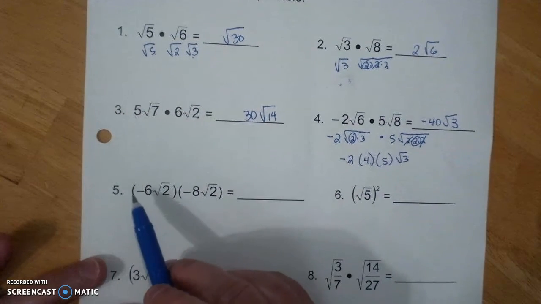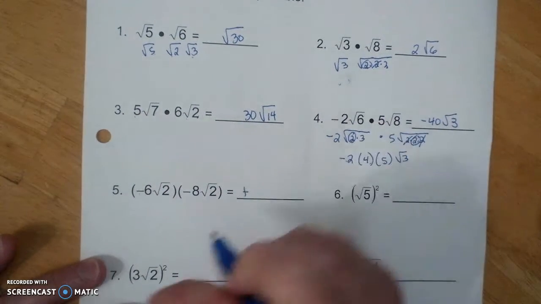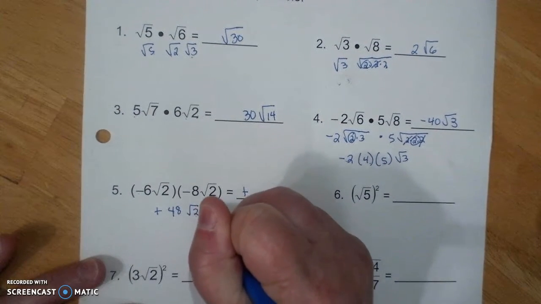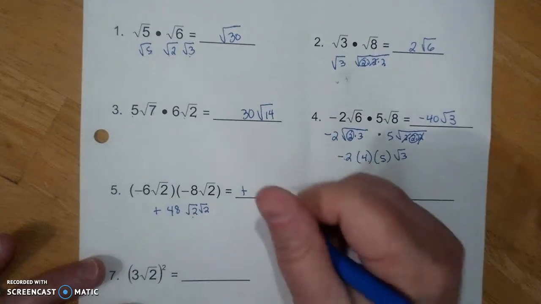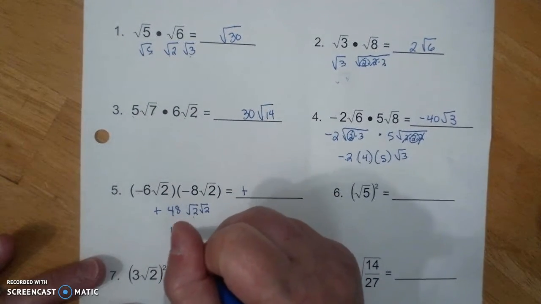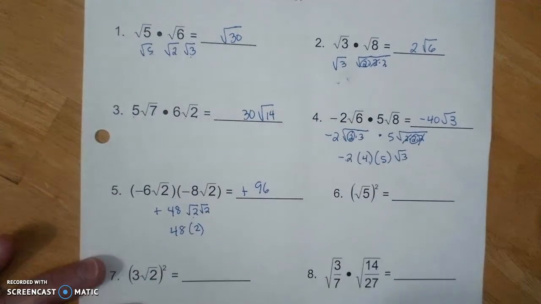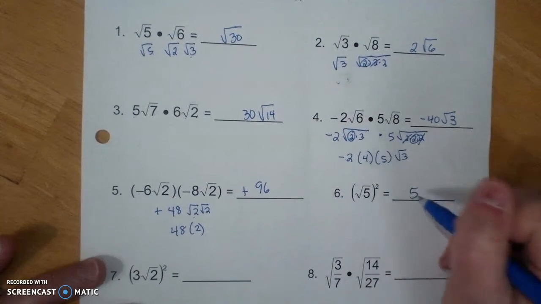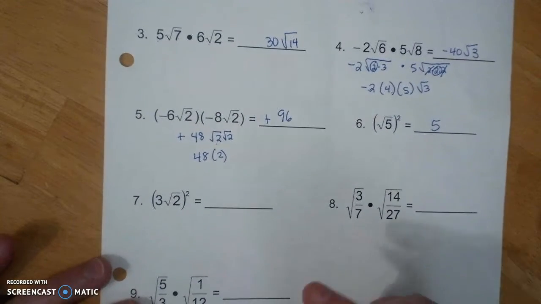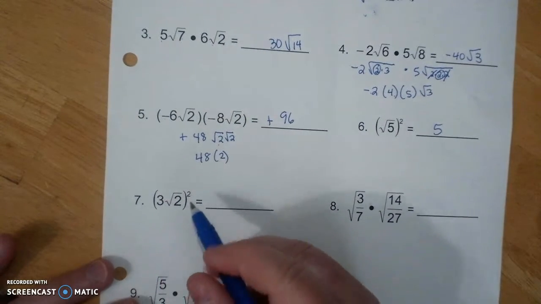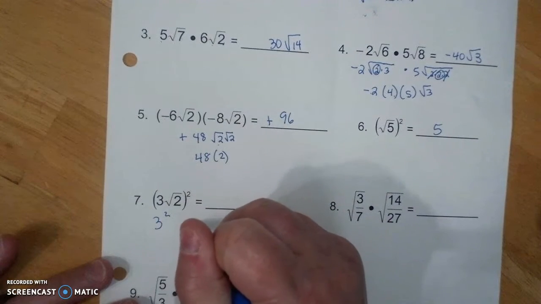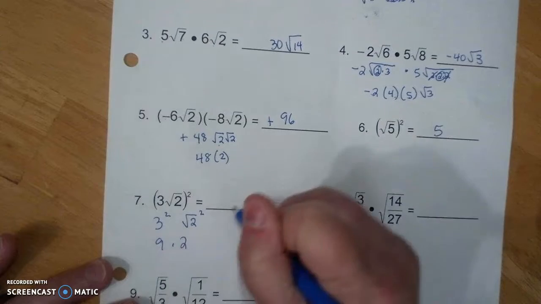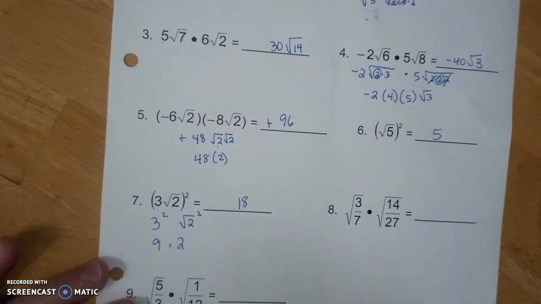decimal format. Signs, negative times negative is a positive, 6 times 8 is 48. Square root of 2 times square root of 2 is 2, so it's 48 times 2, which is 96. Square root squared is the number. You can look at this as the distributive property. That's 3 squared, square root of 2 squared. That's 2. That's 9 times 2. That's 18.